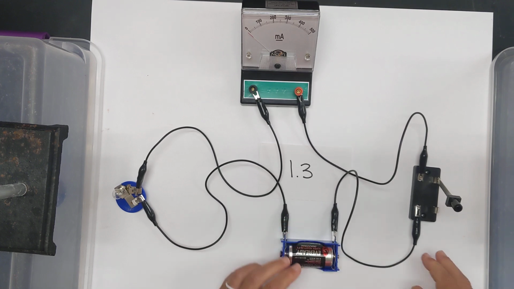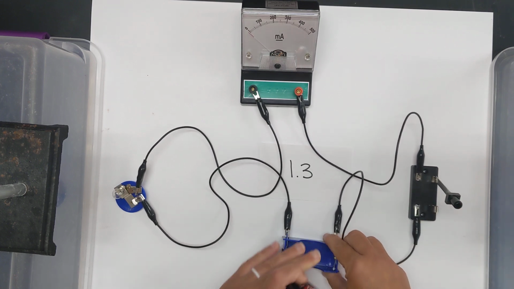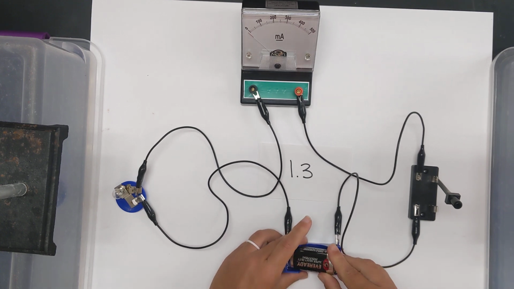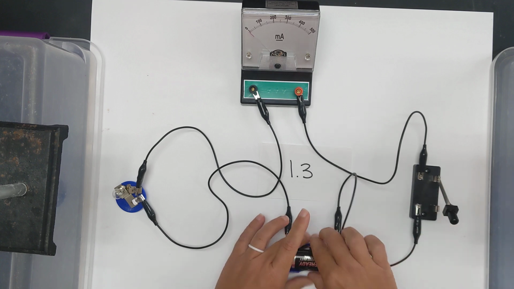You're going to need 3 batteries. Again, I'm going to open and close. That one's working. I want to make sure that I have 3 functioning batteries so that when I'm doing my lab, I am not confused about my results just because maybe my batteries were not functioning. All right, I have 3 functioning batteries.